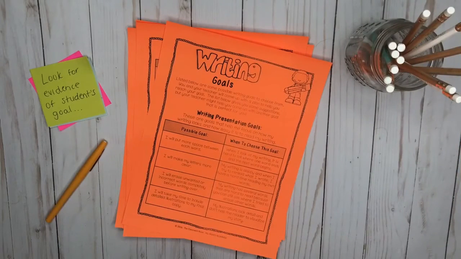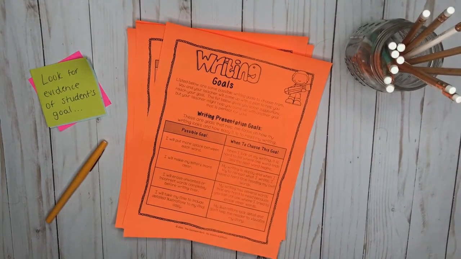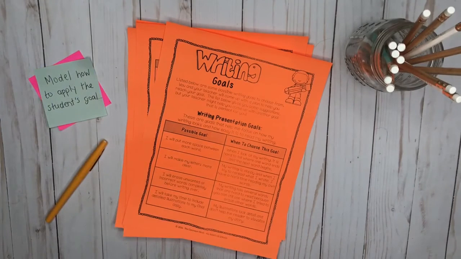So our writing conferences will focus mainly on how they are doing in reaching their goal. I'm going to be looking for evidence in their writing that shows that they're working towards that goal. I'm also going to spend some time during our conference modeling how to apply that goal, especially if they're not quite getting it yet. So I spend some time in their writing, showing them examples of where they could apply that goal. I'm doing maybe 1 or 2 examples for them.